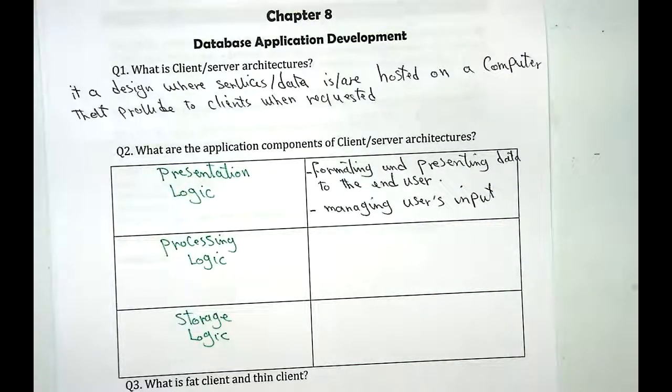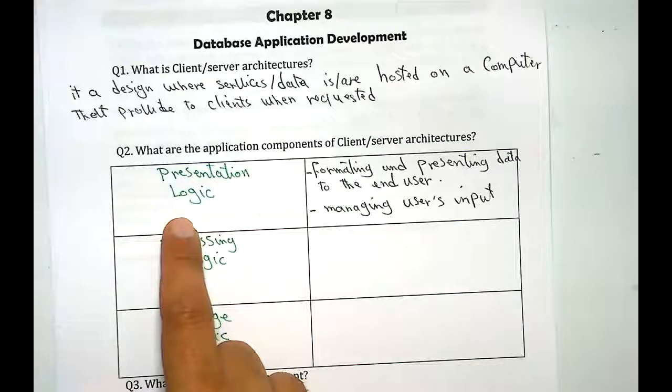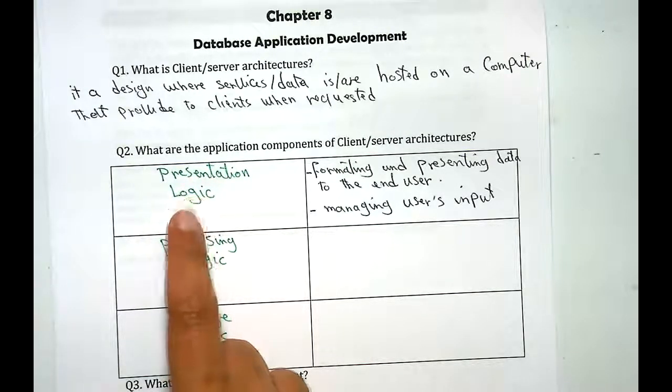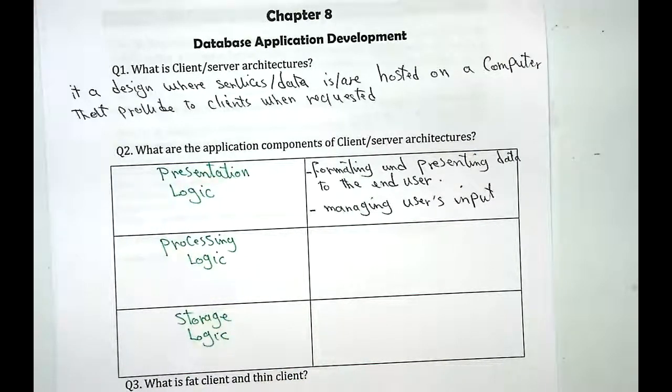Like when you click on, for example, friends, okay? You as a user click on a link. This click should be managed, or it is considered as a command: I need to see the list of my friends. Or when you click on photos, this click from you as a user is considered a command to see the photos. So the component of the system that manages your inputs, this is presentation logic.